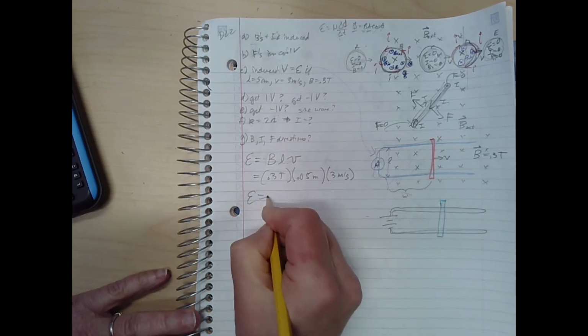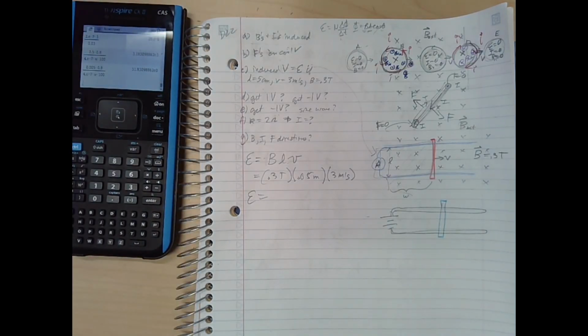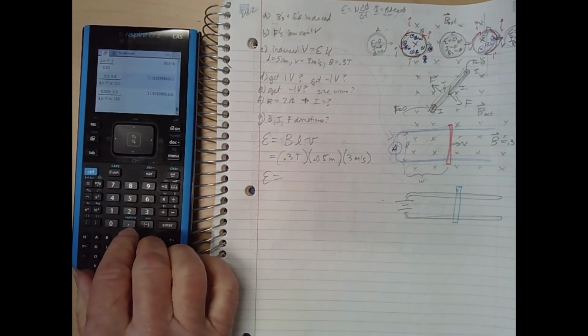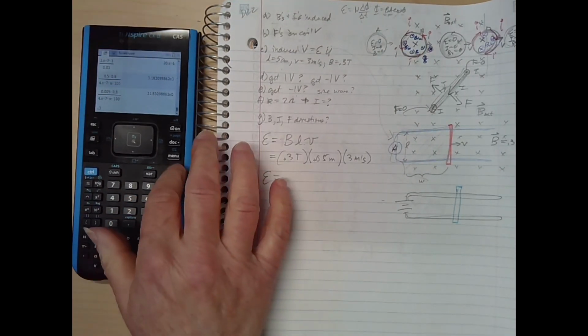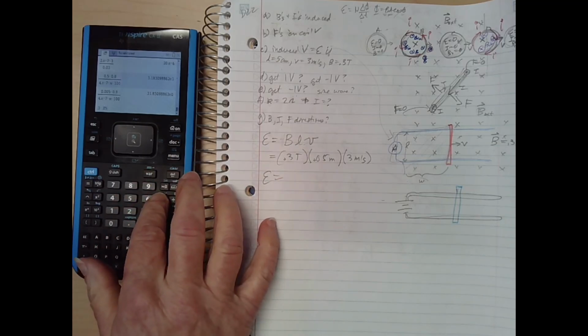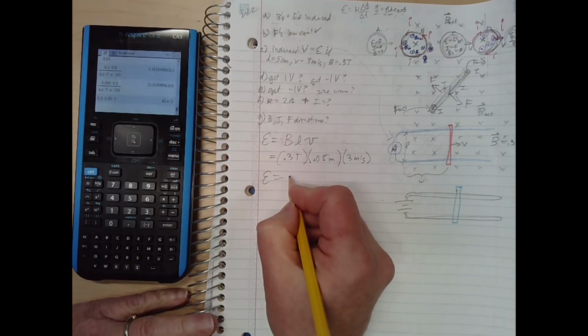All right, so the induced voltage is, let me see if I can see the calculator here. Induced voltage is 0.3 times 0.05 times 3. 45 millivolts.